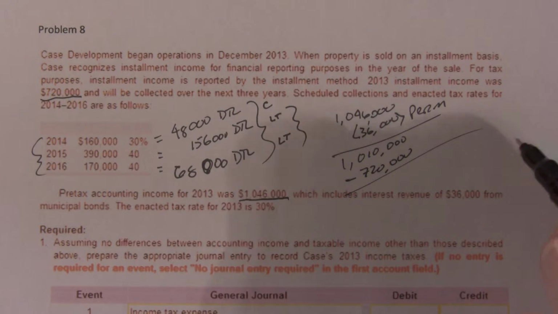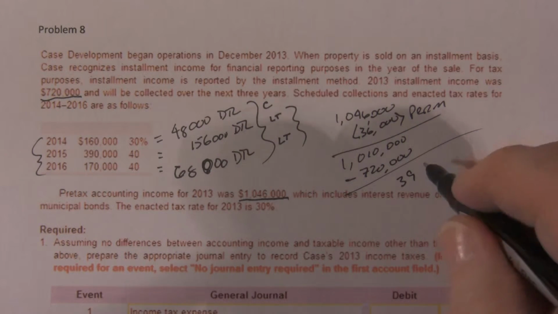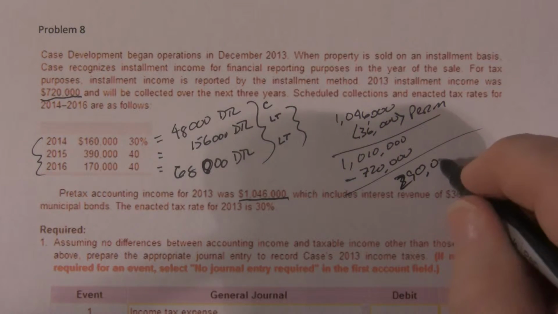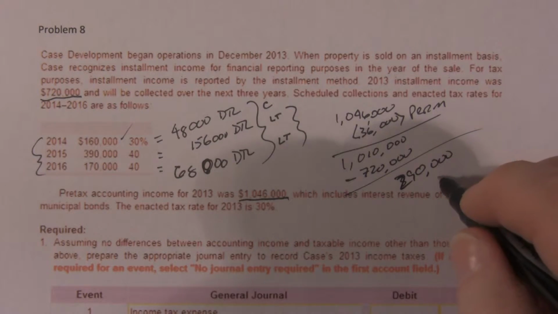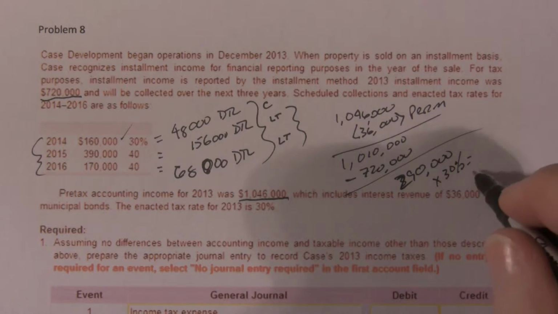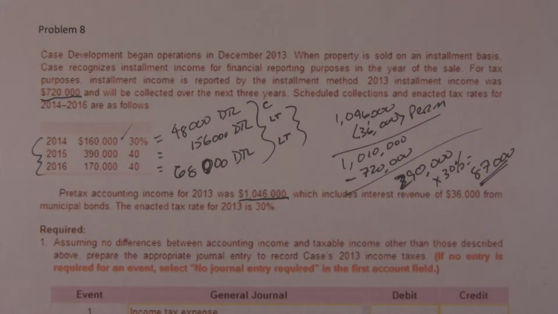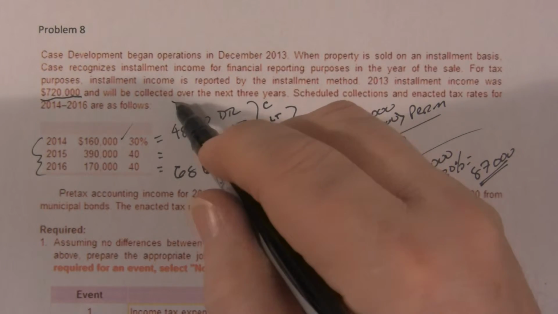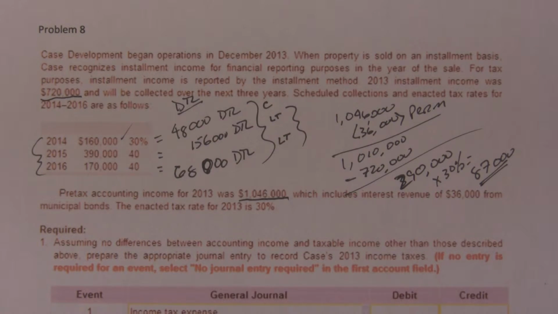So when we do that, we come up with the taxable income of, what is that, $290,000? And that's subject to 30% tax rate. And that gives us $87,000. So that's the tax payable right now. These are deferred tax liabilities. This is how they're characterized, current or not current. So let's take a look at this and go through piece by piece.